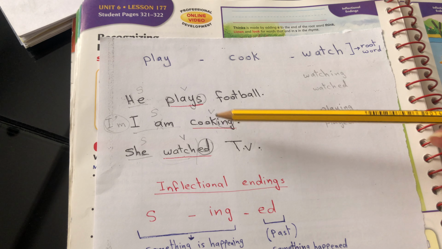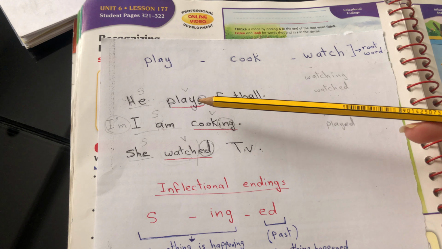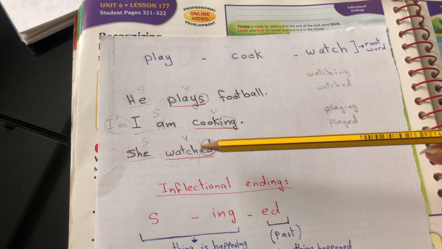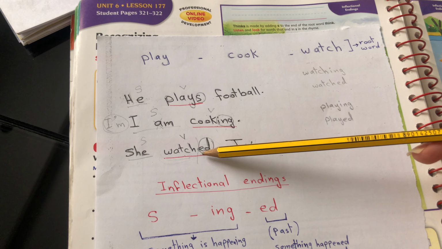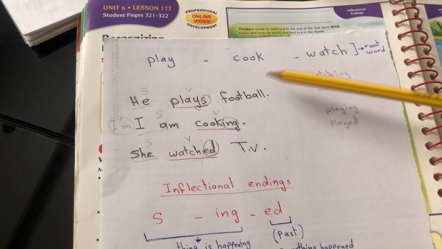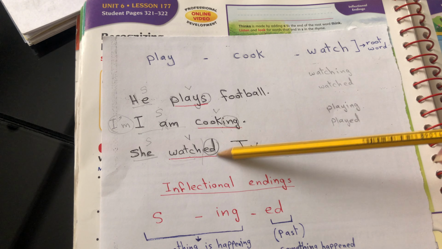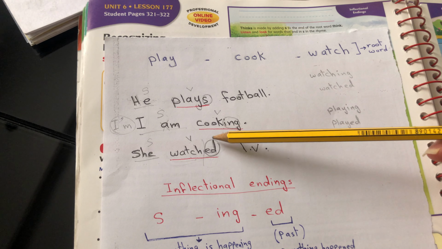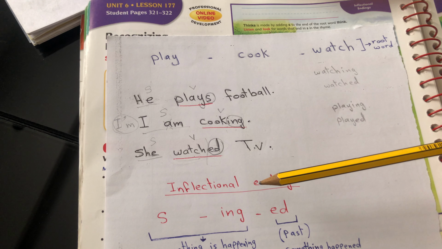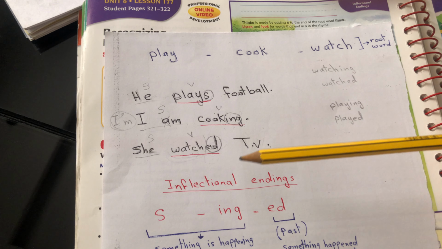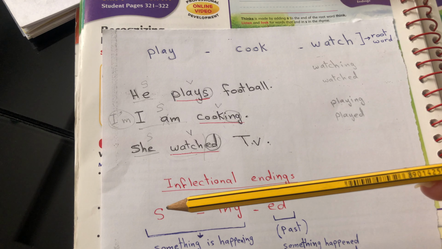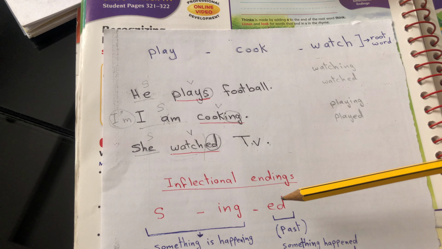In cooking, the root word is cook. We add the inflectional ending ing. The root word in the verb watched is watch. We added to it an inflectional ending ed. Is that clear? So we have three inflectional endings which are s, ing, ed.